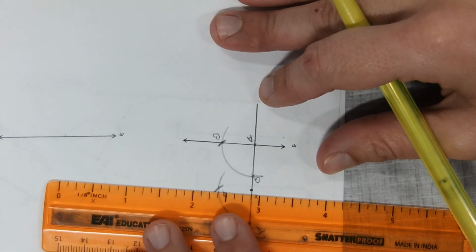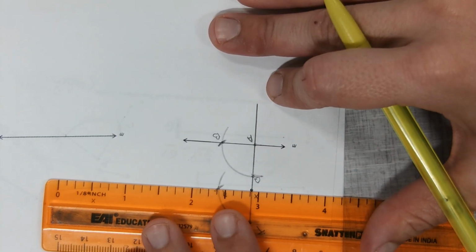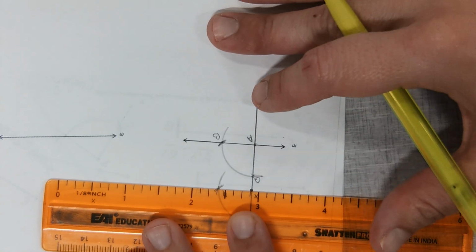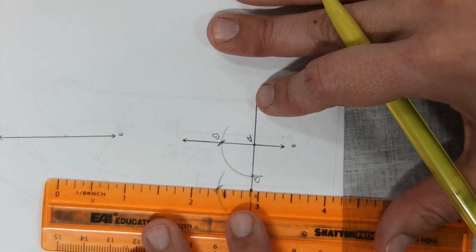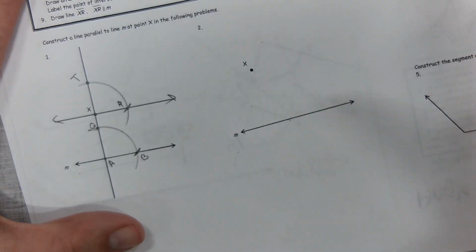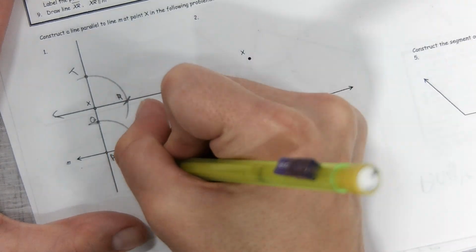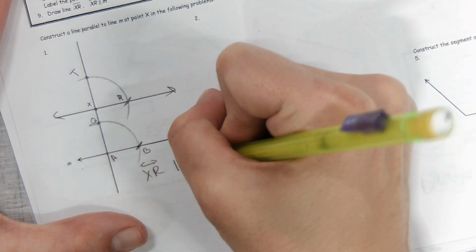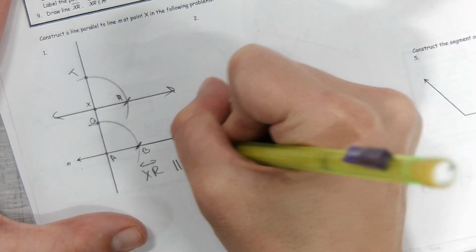And the last step is just connect your dots because those will make the parallel lines. So XR, line XR is parallel to line AB.